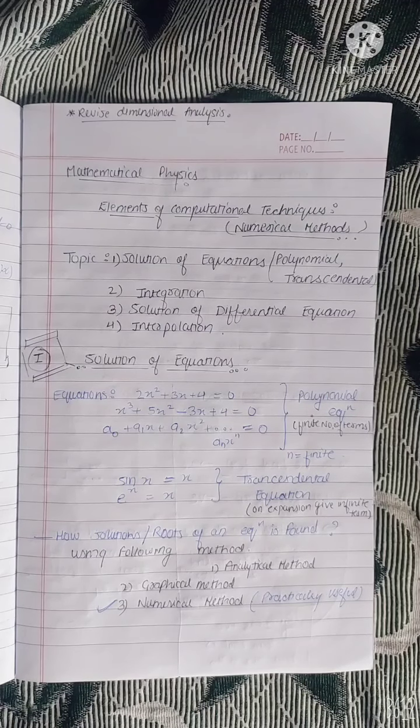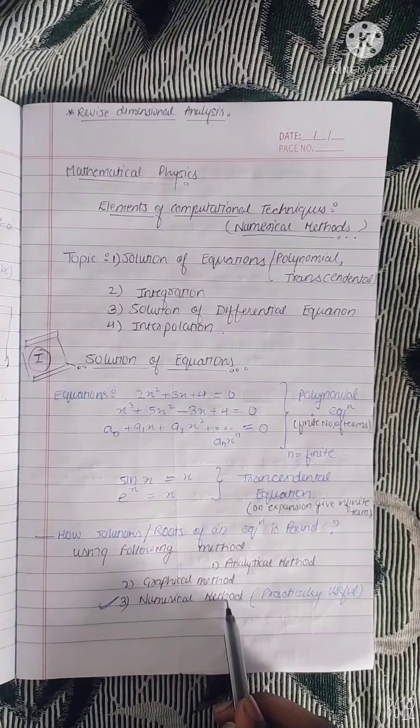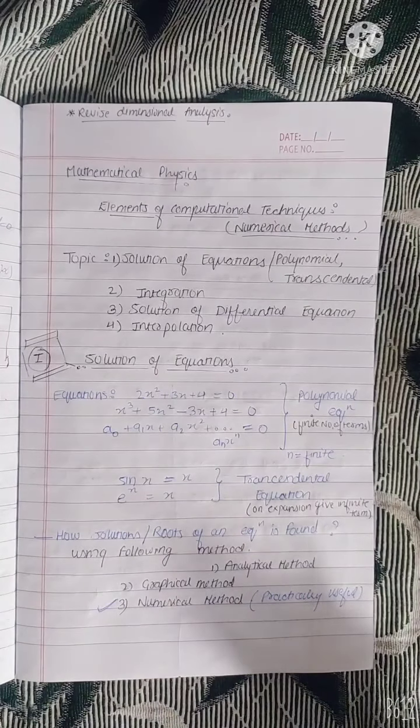These are the basic formulas we use to find roots, and it is called the analytical method. But under this topic we go for the numerical methods. Numerical methods are practically quite useful, and one must study them. These are important.